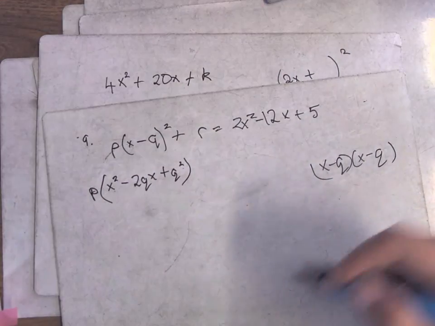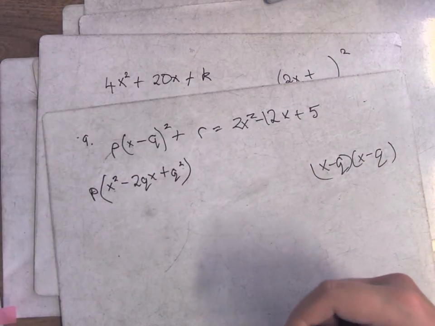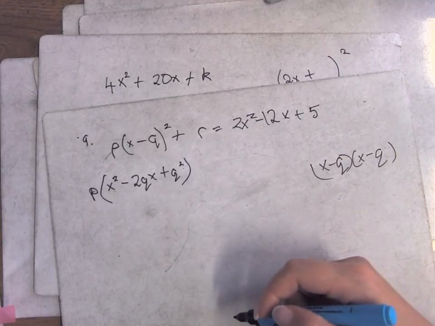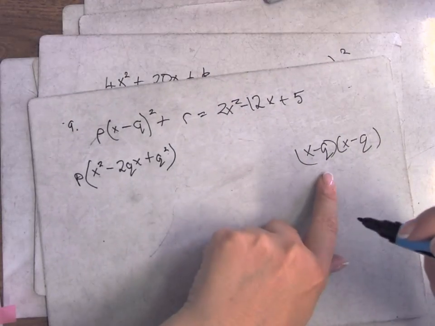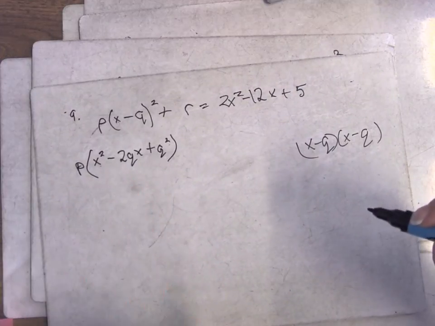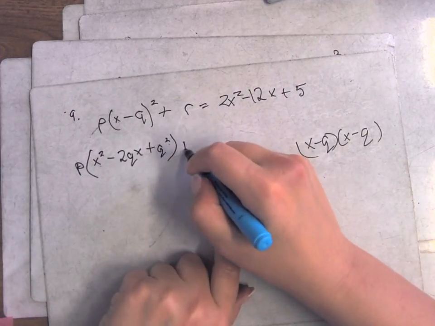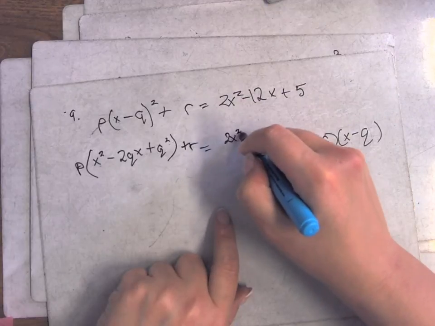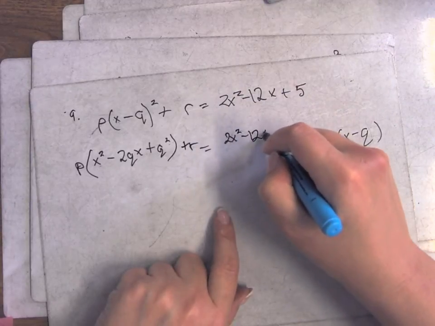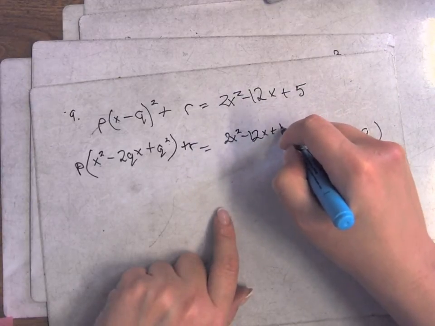So the shortcut might be too much for you at the moment. Don't worry, in a month it'll be a welcome shortcut. But if you want to take it out to the side, multiply it out and you'll get the exact same answer. Okay, then I have plus r equals 2x squared minus 12x plus 5.